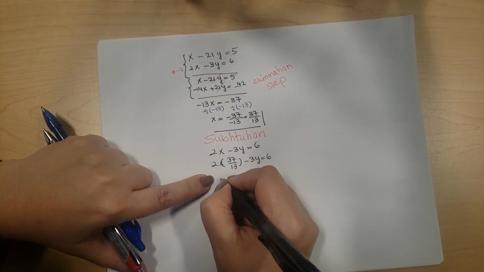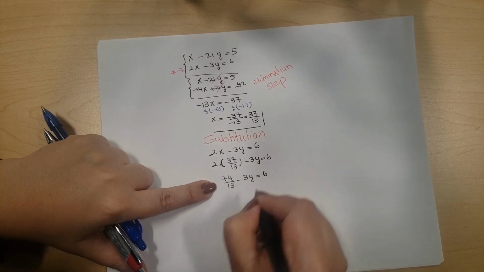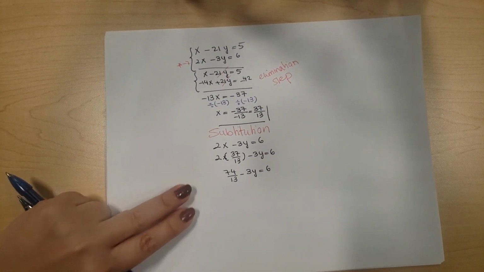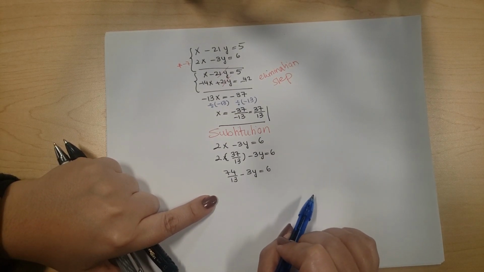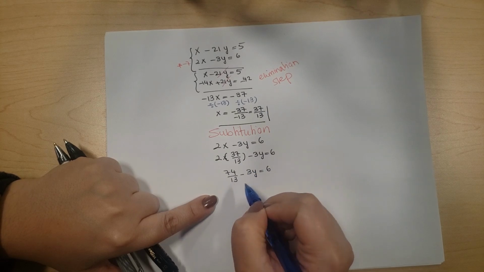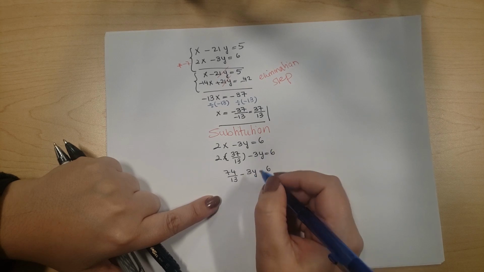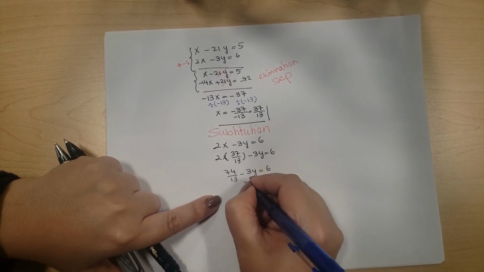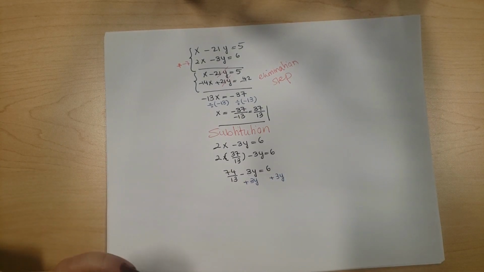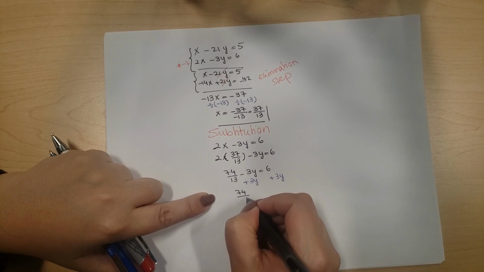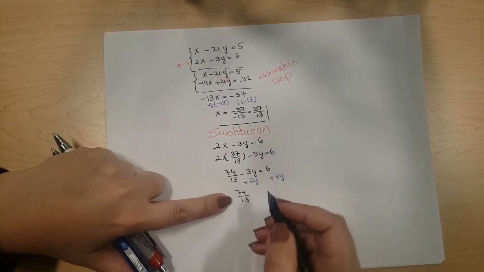Let me simplify that a little bit. 74/13 minus 3y equals 6. Here, I'm glad I am doing this example. I will try to isolate the y. What I will do, I add plus 3y to both sides. So I will end up with 74/13, and these two will cancel out.